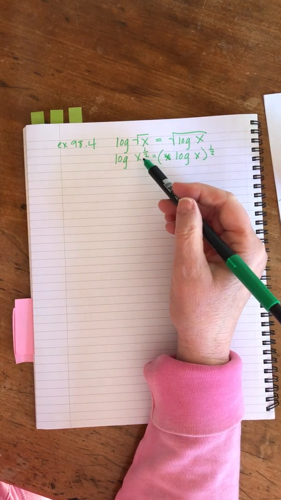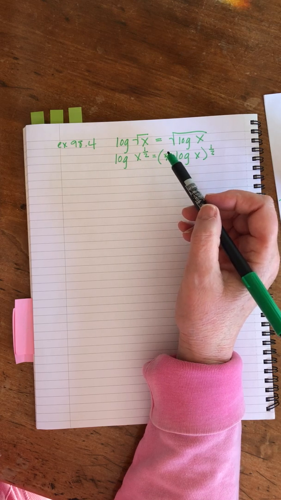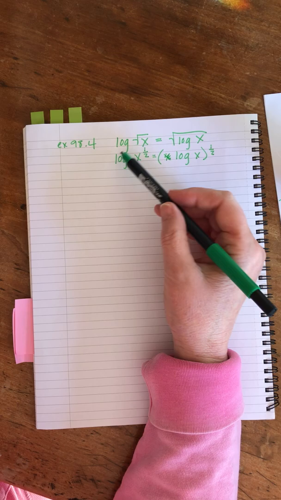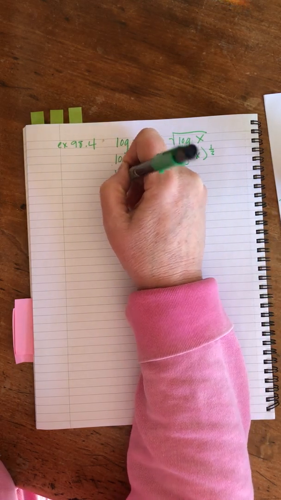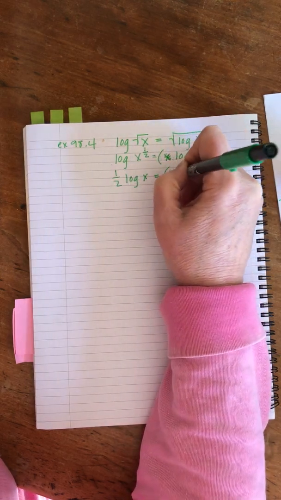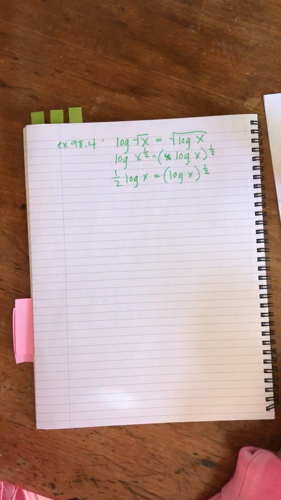Okay, so if we've switched to fractional roots, that's much better. Now we can jump this fraction down. 1/2 times the log of x equals, okay? So there we have that.